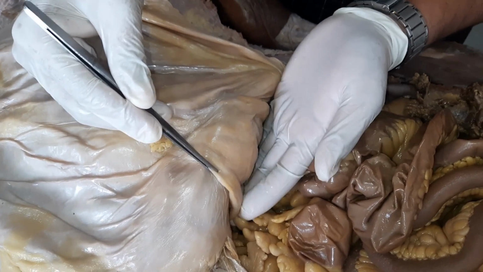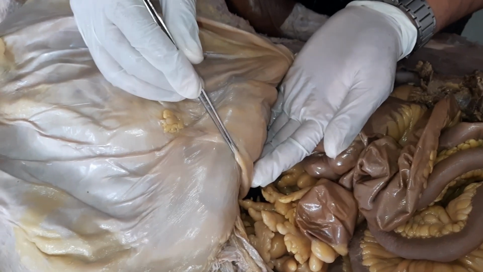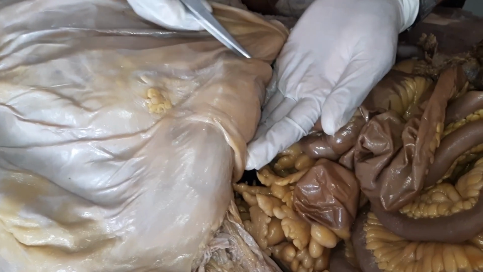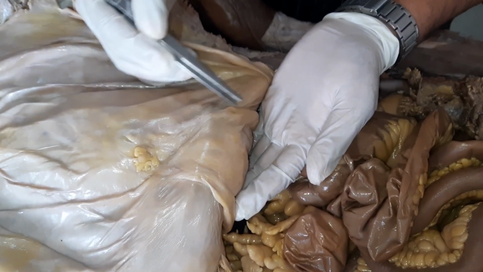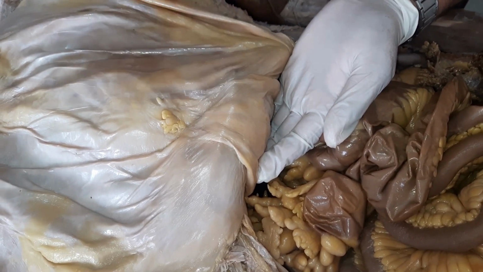Medial umbilical folds represent the peritoneal fold over the obliterated umbilical arteries. So obliterated umbilical arteries which are also going towards the umbilicus, so that we can see.